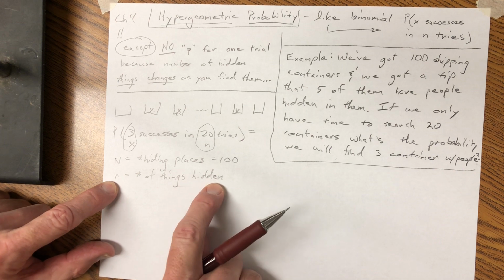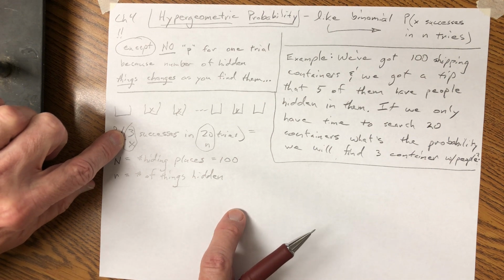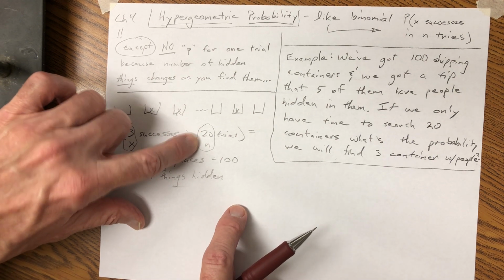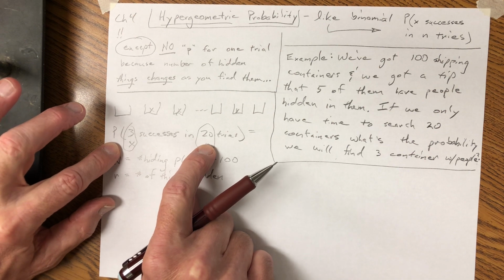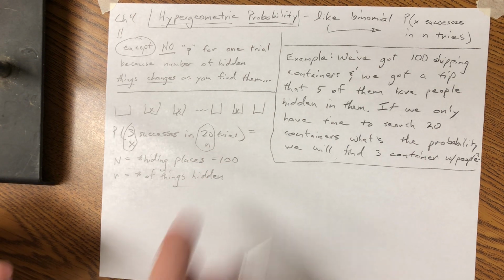R, the number of things that are hidden in those hiding places. X, how many things we're going to find, our number of successes. And little n, how many places we're actually going to search. So we want to know the probability of 3 successes in 20 searches. We're going to open 20 shipping containers out of the 100.